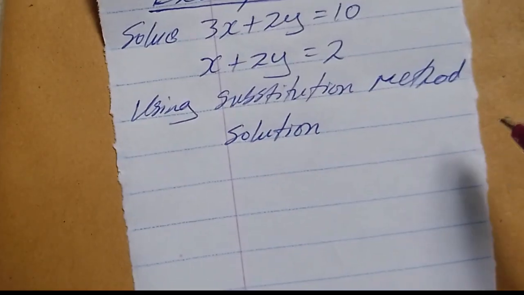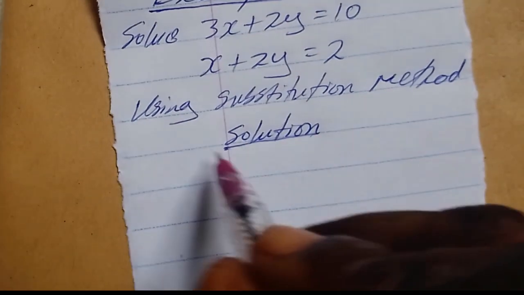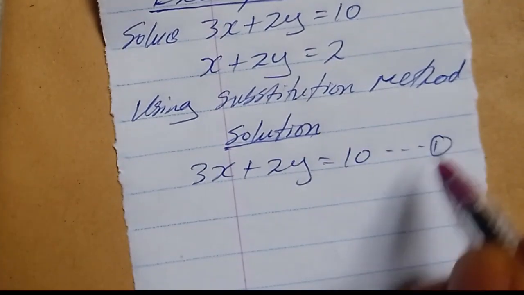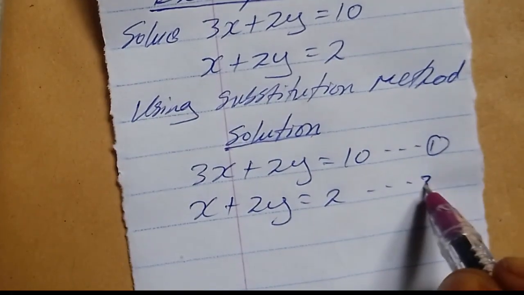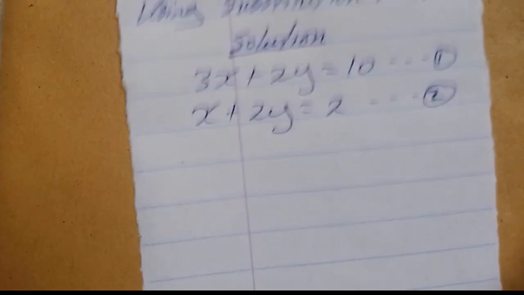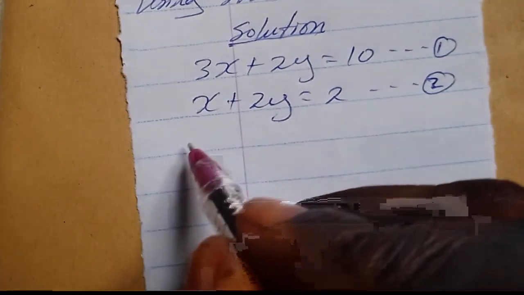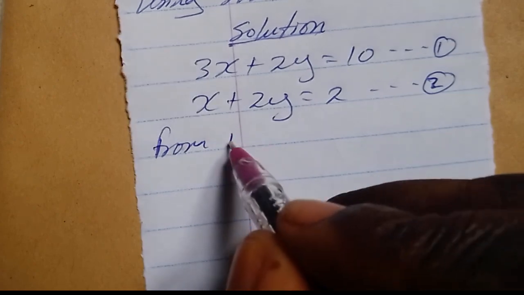Solve 3x plus 2y equals 10 and x plus 2y equals 2 using substitution method. Now to solve this, we name our equations. This is equation 1, and x plus 2y equals 2 we name as equation 2. Now that we have our equations, our first step says rearrange one of the equations to get x or y by itself. So let's rearrange.